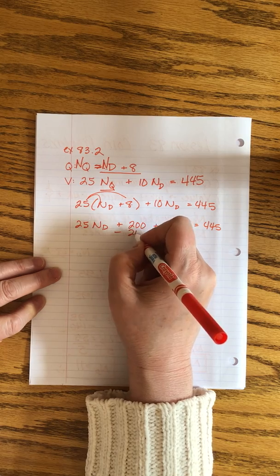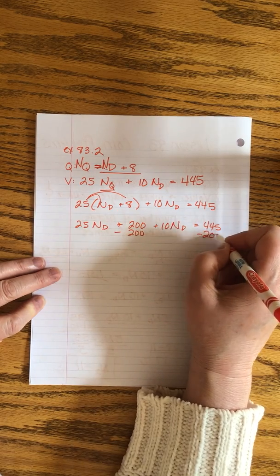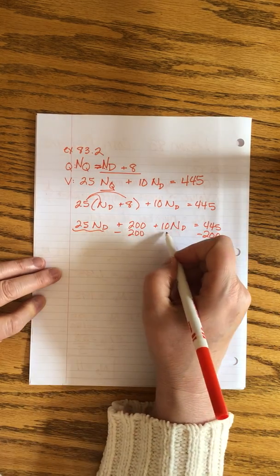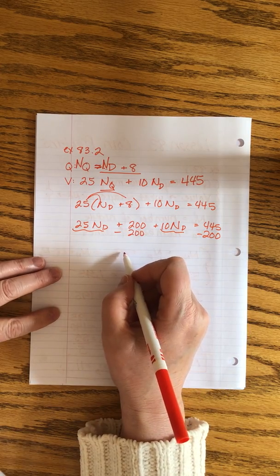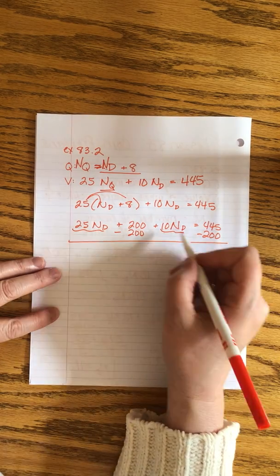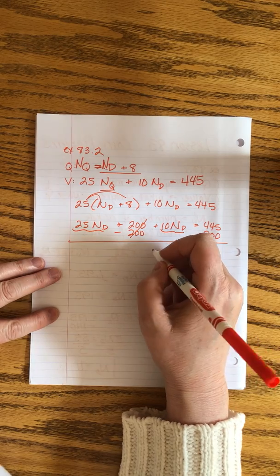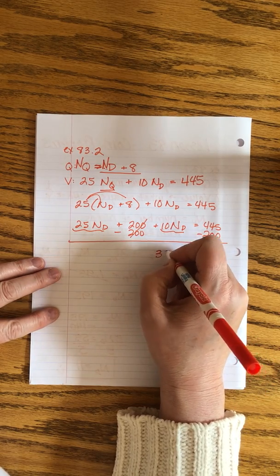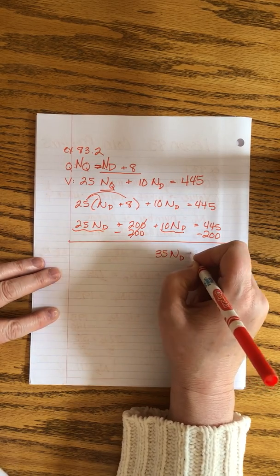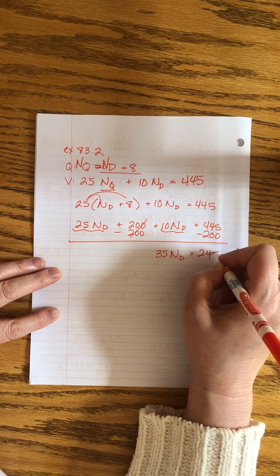I'm going to subtract 200 at the same time that I combine like terms, and I get 35 times the number of dimes equals 245.